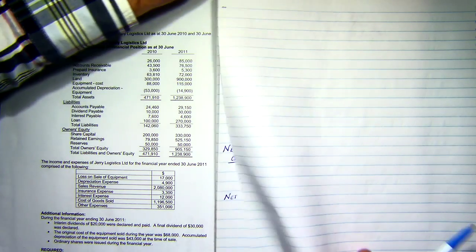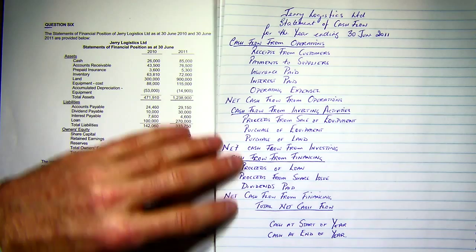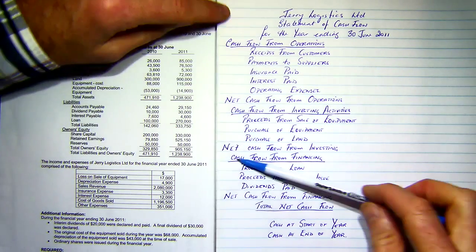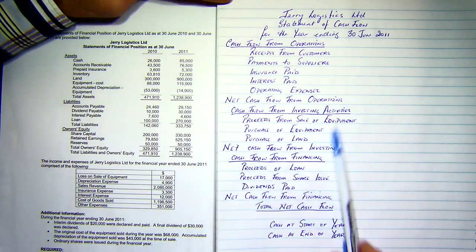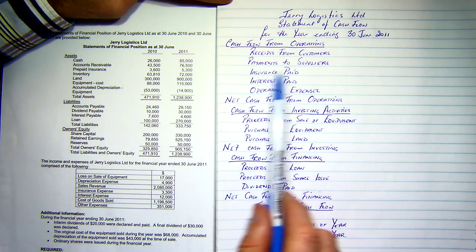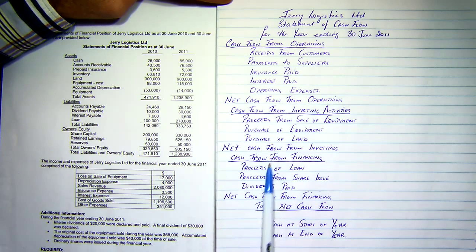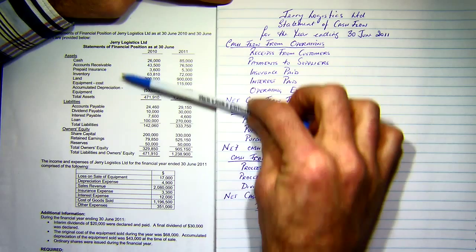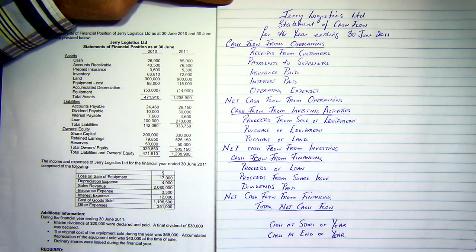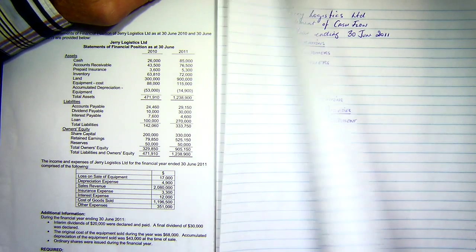Now what I've done is I've generated the cash flow statement, so that's what the cash flow statement will look like. So that's what we're aiming to finish with. Now I'm going to try and find my receipts from customers, payments to suppliers, so on and so forth, all these items through here by rebuilding the cash flows through here. Okay, so let's get started.